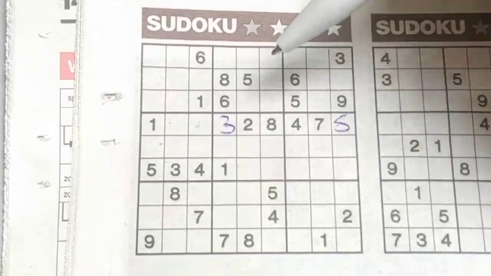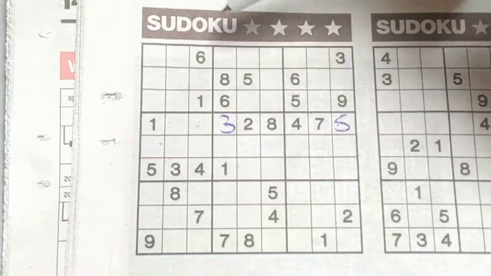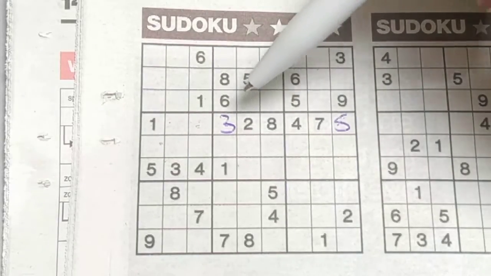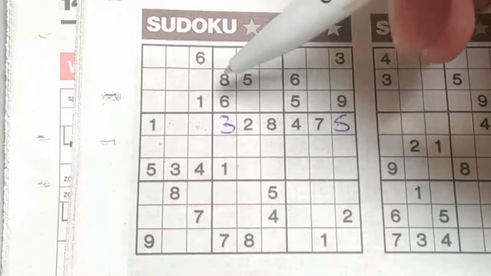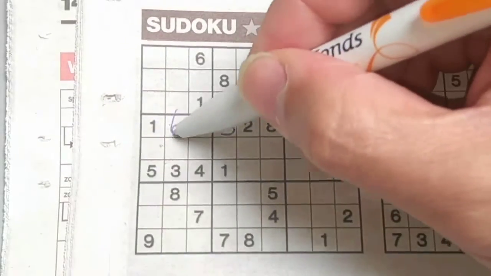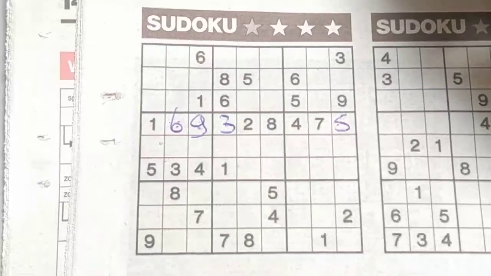The other 2 numbers: the 6 is missing and the 9 is missing. We have a 6 there, so no 6 there. 6 should be here, and the 9 goes there.